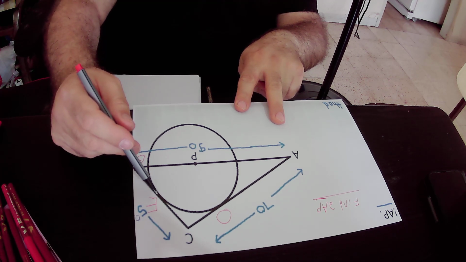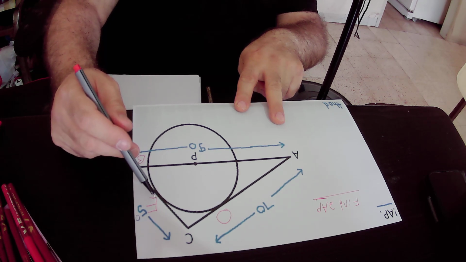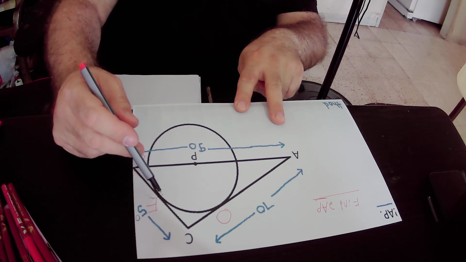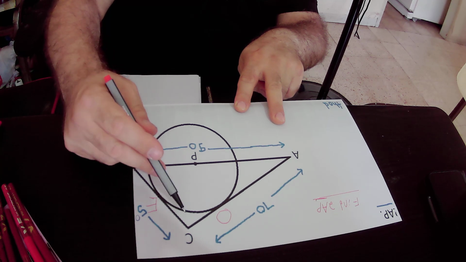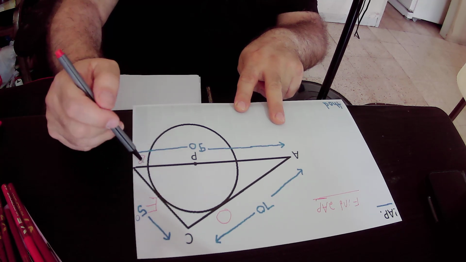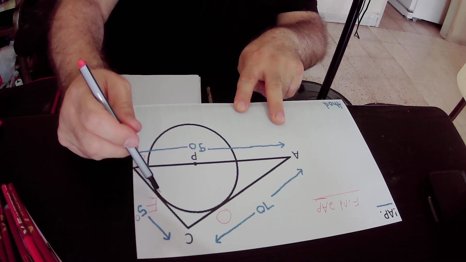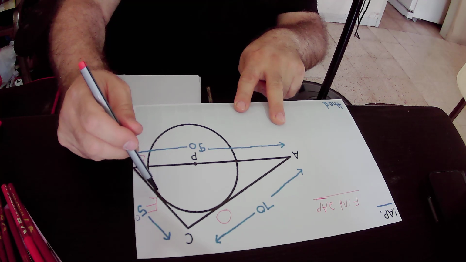Again, side BC of the triangle is tangent to the circle at point E. The touching point between side CB of the triangle and the circle is at point E, this point.